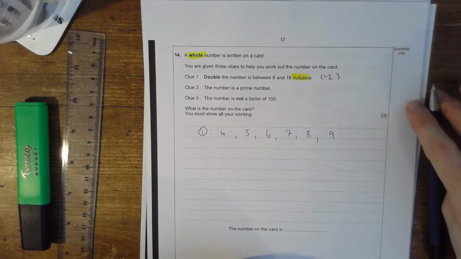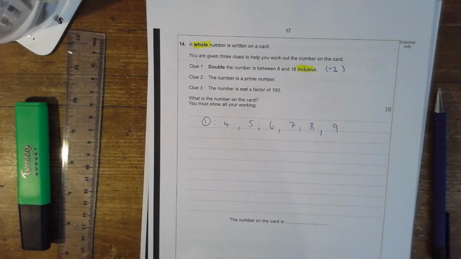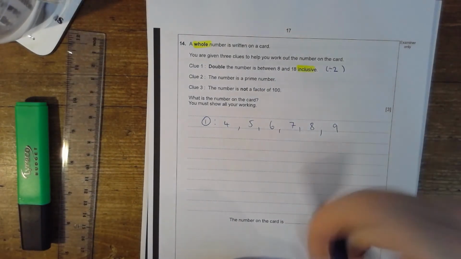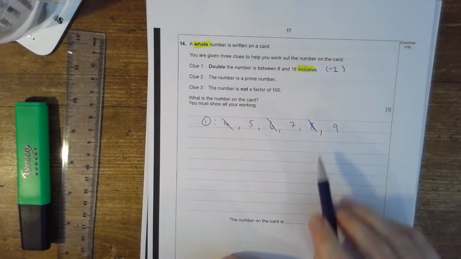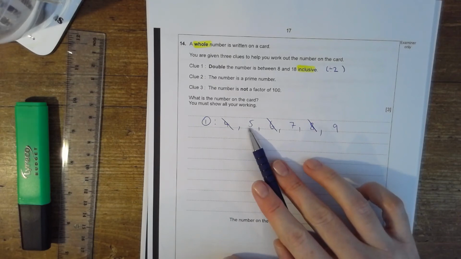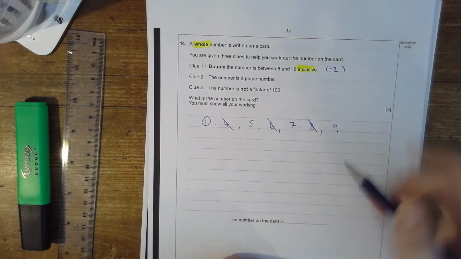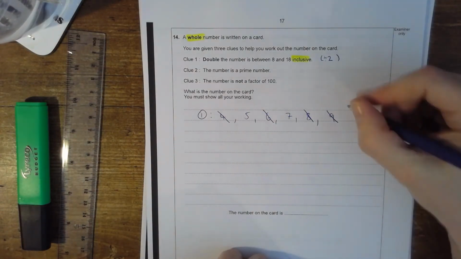Okay. We're then told from clue 2 that it's a prime number. So I know it can't be, let's start with this actually, I know it can't be 4. I know it can't be 6. I know it can't be 8 because these are even numbers, therefore 2 goes into them. 5 is a prime number, 7 is a prime number, 9 is not. 3 times 3 is 9, so 3 goes into 9. So it's either 5 or 7.